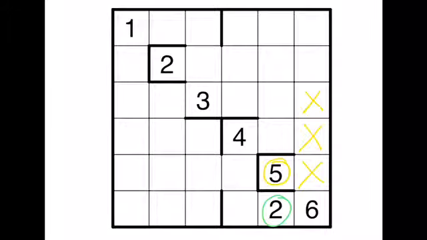For a simple reason, that is that in this column there must be a 5. But this 5 cannot be the same color as this one. It must be in different regions. So this is not in the same region as 5. And obviously not in the same region as 2. It is too far away.